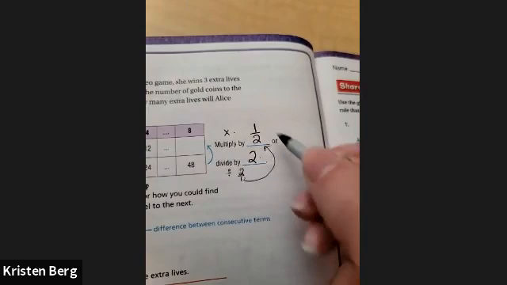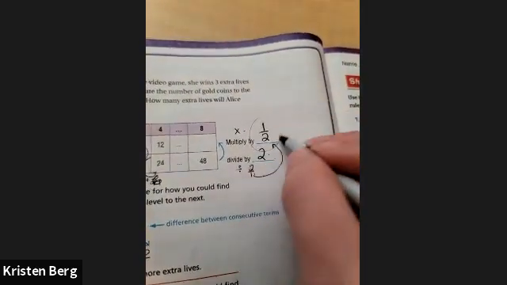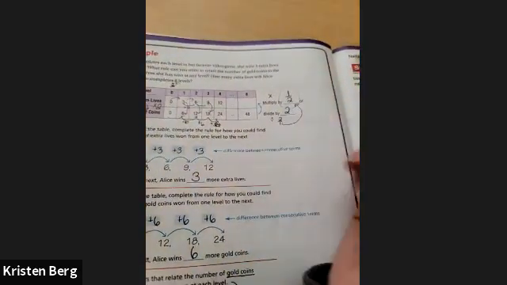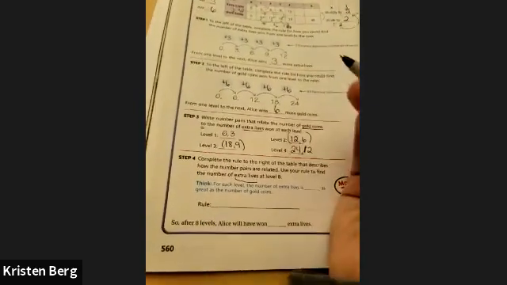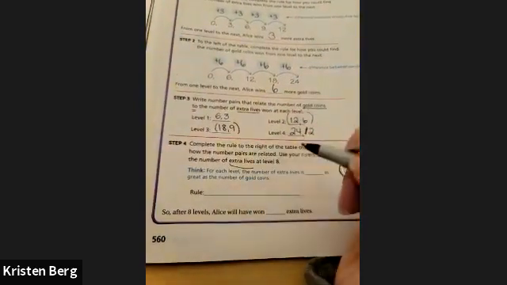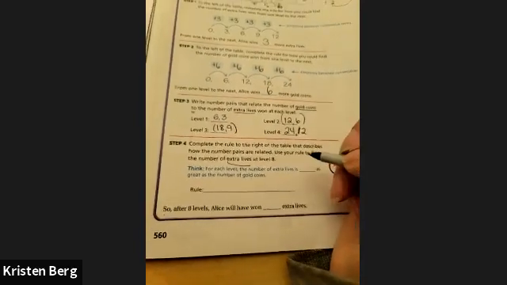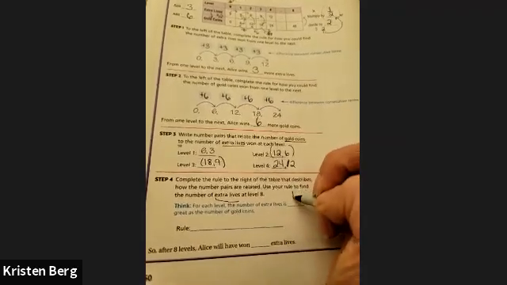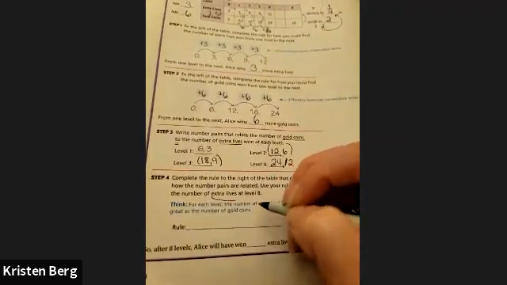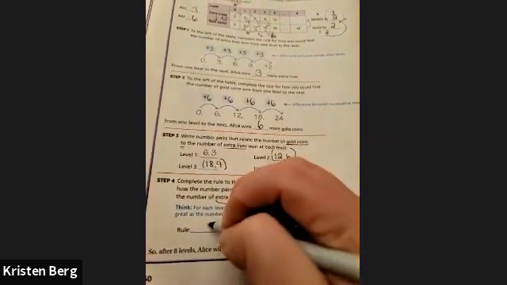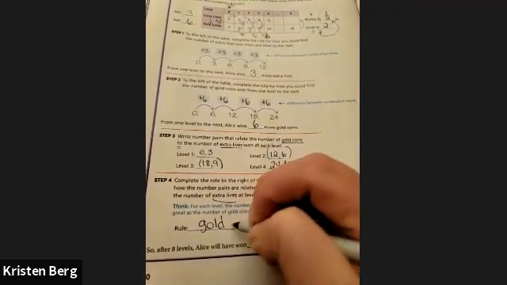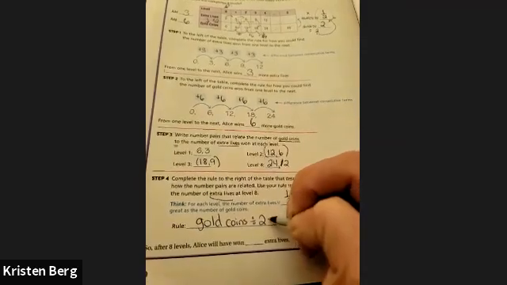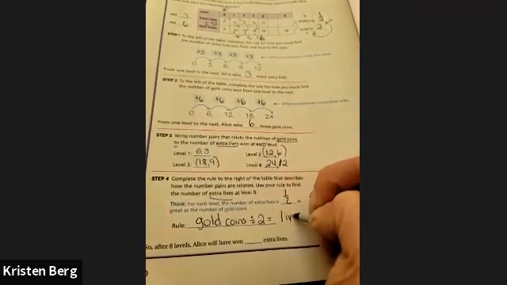So that is what this one is showing. What they wanted you to say is either multiplying by half or dividing by 2. Me personally, I would have picked the easier one, which is dividing by 2. So what is the rule here? The rule is the extra lives is half as great as the gold coins. So you take the gold coins and divide by 2 to give you how many lives.